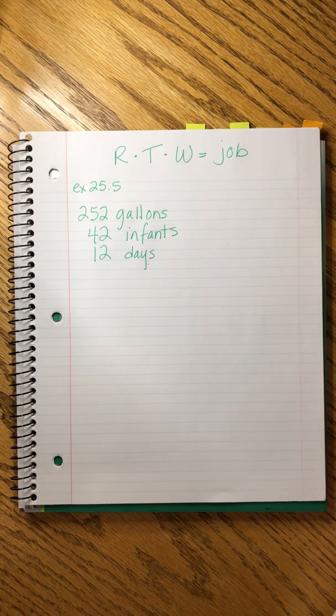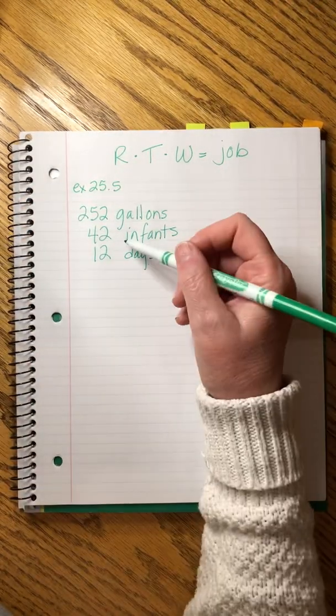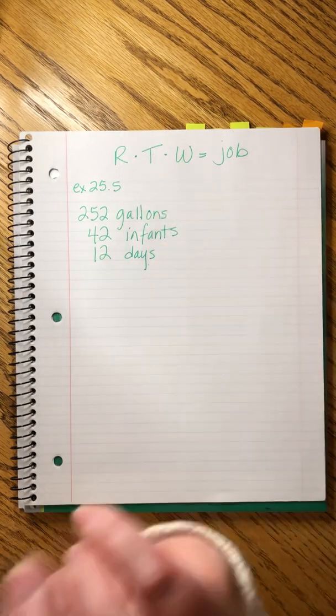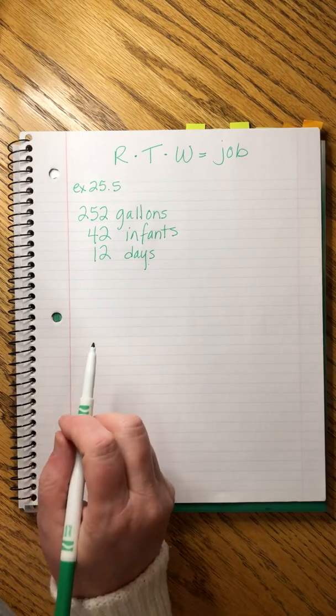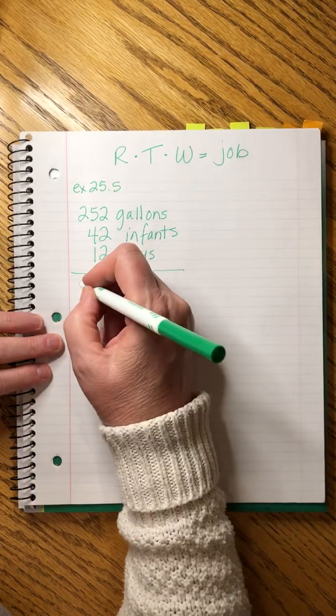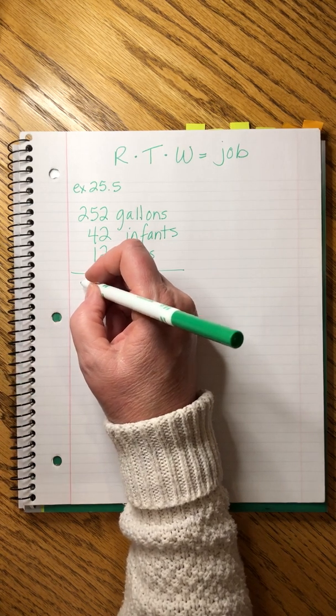All right. If we use this information, we can figure out what rate these infants are sucking down this milk. Let's see if that's going to help us. Then, after this, 14 more infants were placed in the nursery.